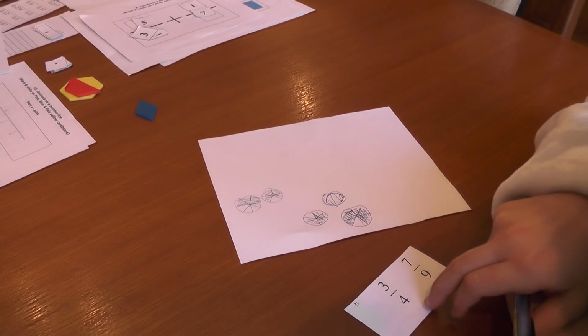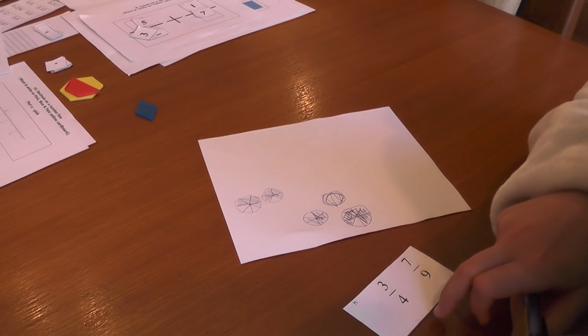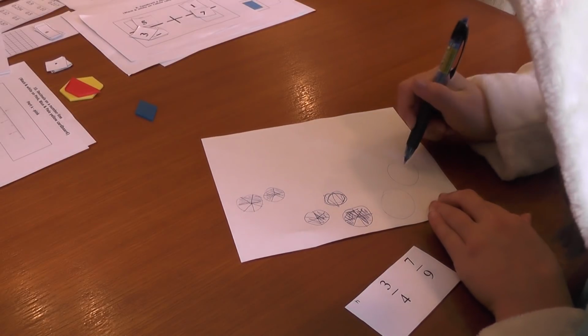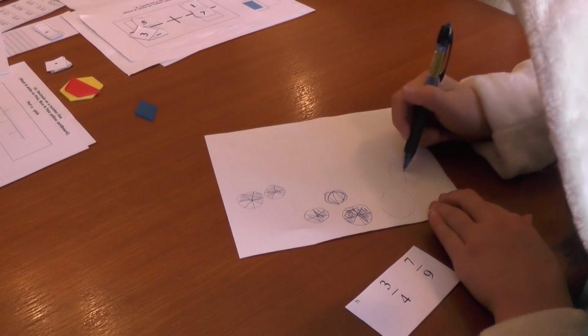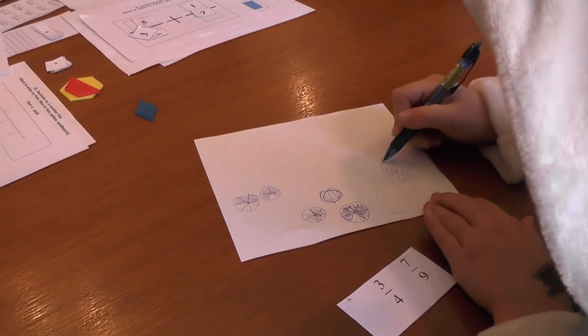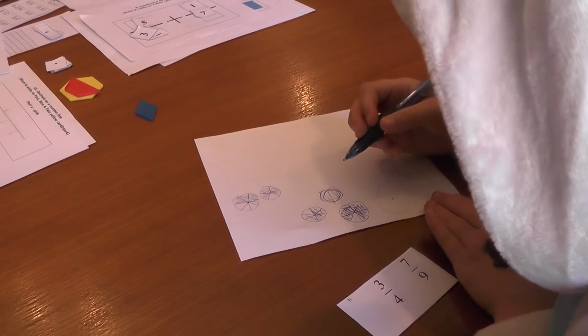That one's bigger. And why is it? Because there's only... Hold on. Figuring out how to draw a line.